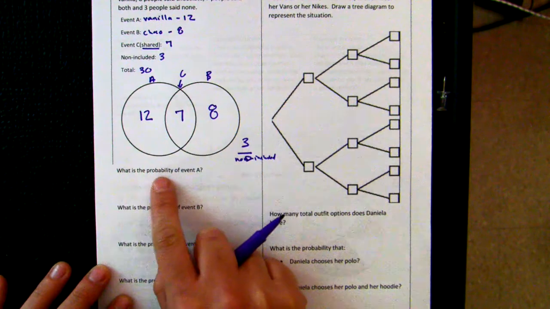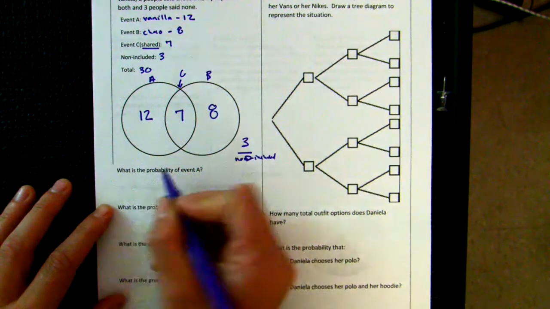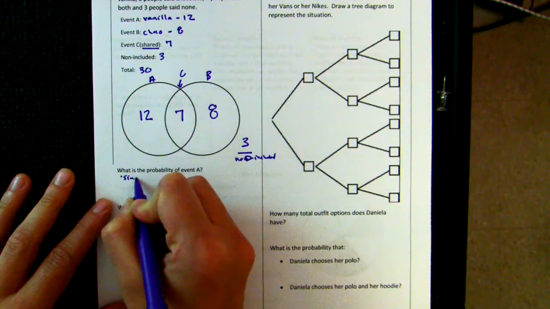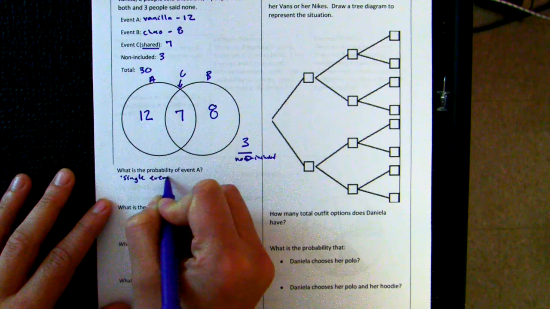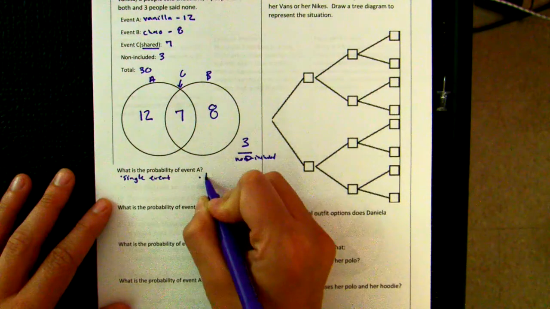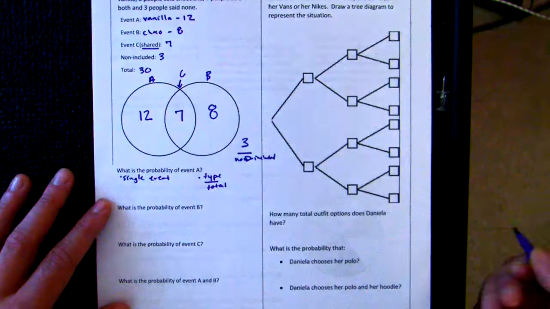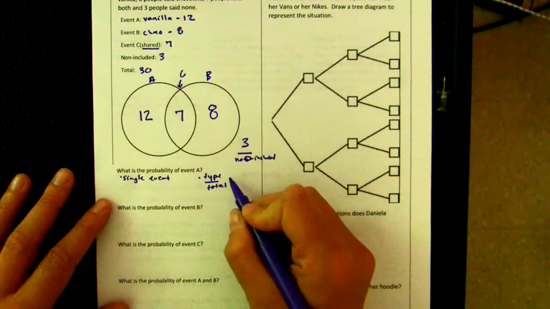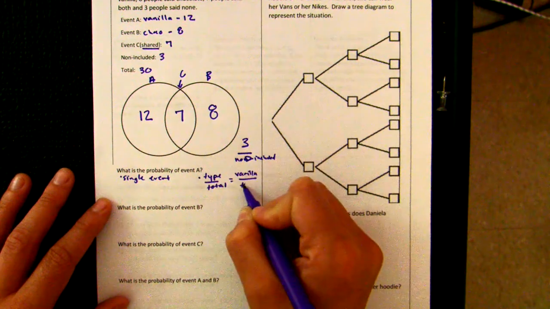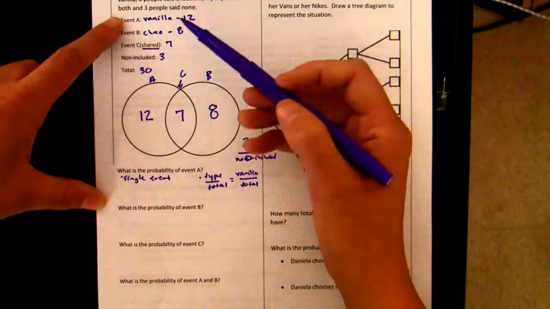This says, what is the probability of event A? Okay, well, I know if I'm looking for just a simple event, because this is a single event, I know it's always going to be my type over total. So for this, event A is vanilla over total. My vanilla, I have 12.